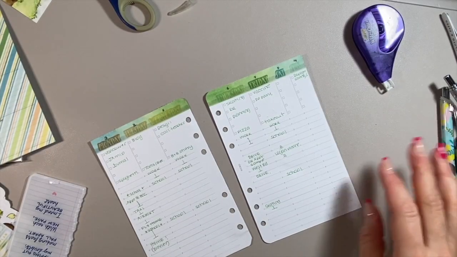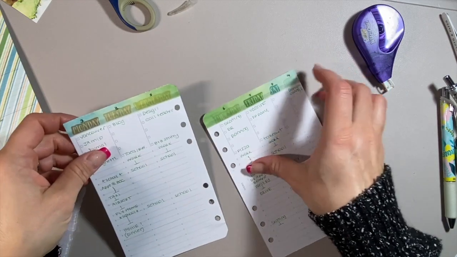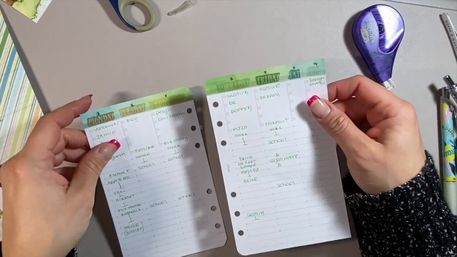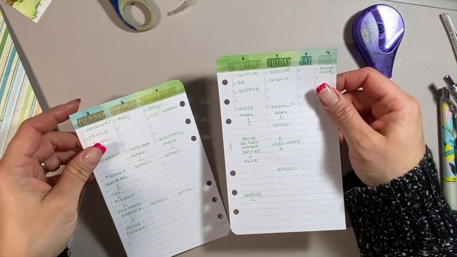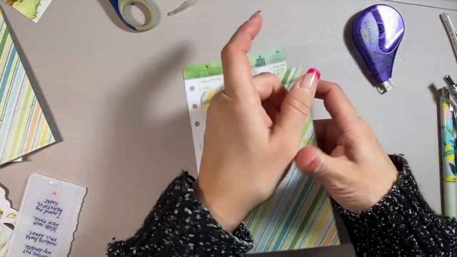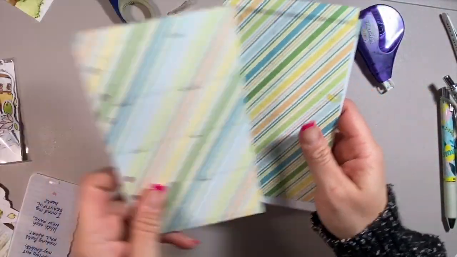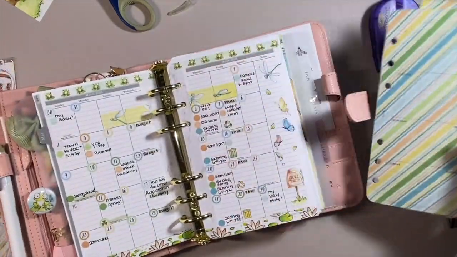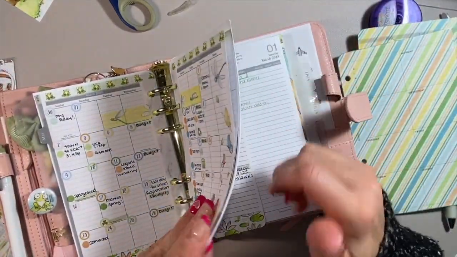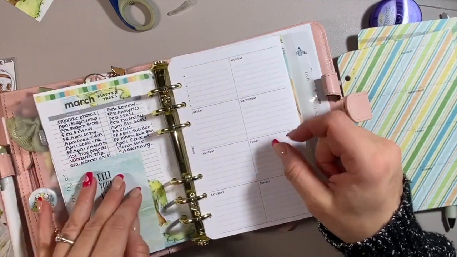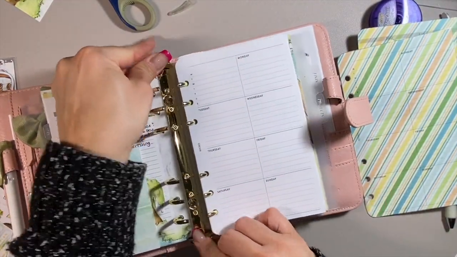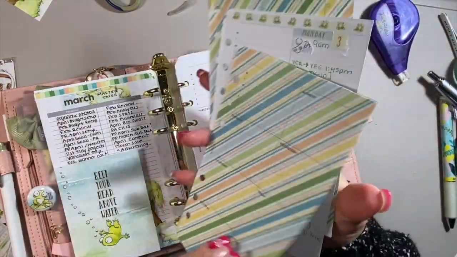Alright guys, so that's it for this. I don't know how I feel about this. I don't do well with an hourly calendar. I really don't. I usually forget to follow up with it, so it's not just that I don't do well. We'll have to see how it goes.